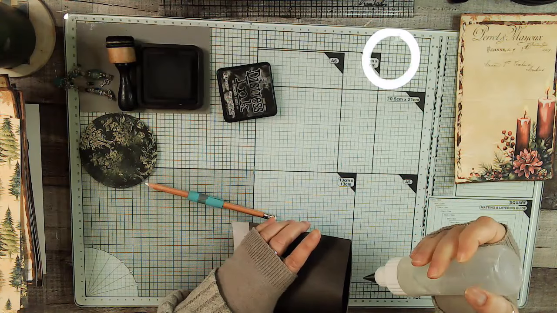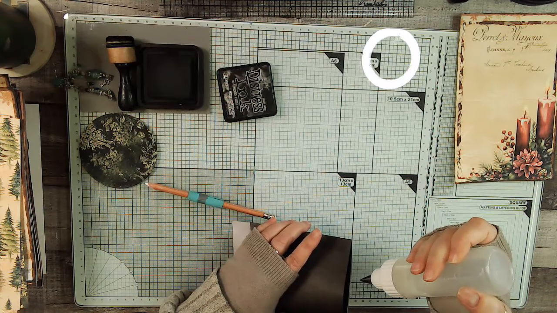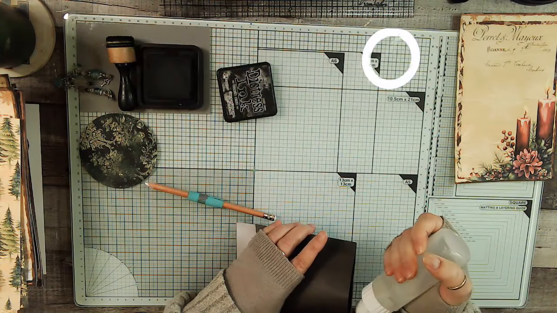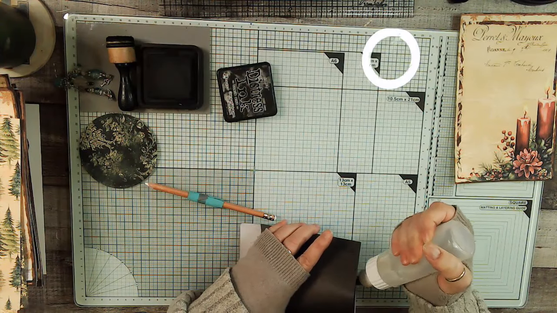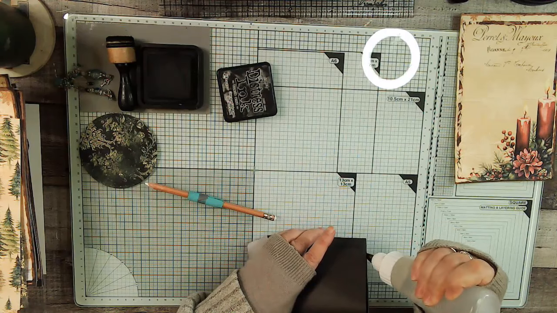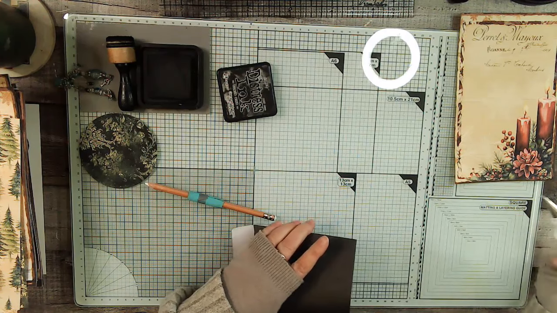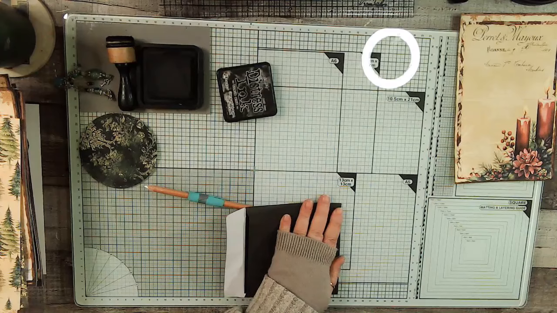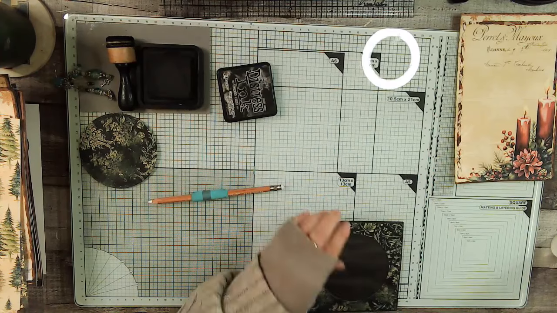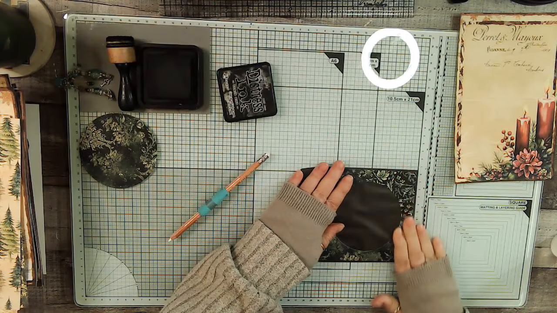I forgot to wait for my air bubble. You don't need a ton of glue. All you need is enough to hold it in. Okay.